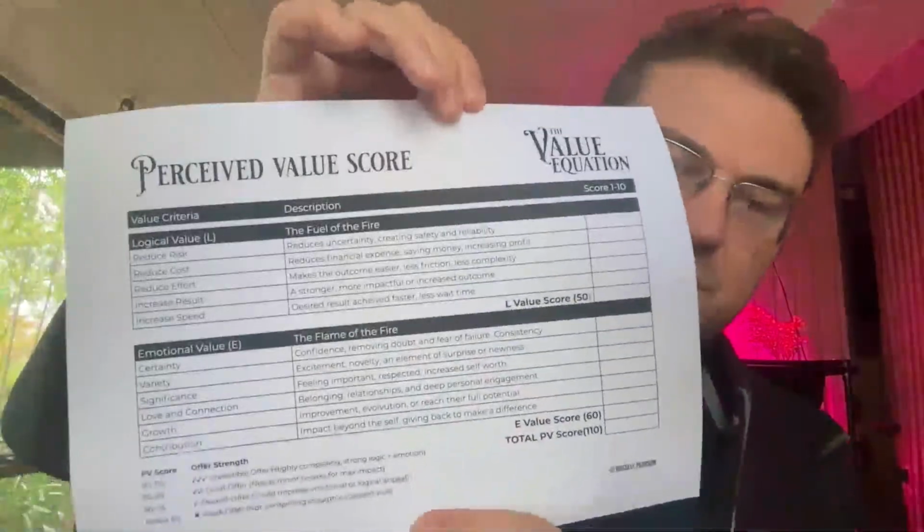So I want to quickly talk about the two different types of value that are worth considering here. You've got logical value and you've got emotional value, and they're two very different drivers for engaging any offer. And I've got a couple of notes here. In fact, I've got a scorecard that I created, which I might release soon. It talks about the logical drivers and the emotional drivers for value. Interestingly, there are 5 logical ones and there are 6 emotional ones.